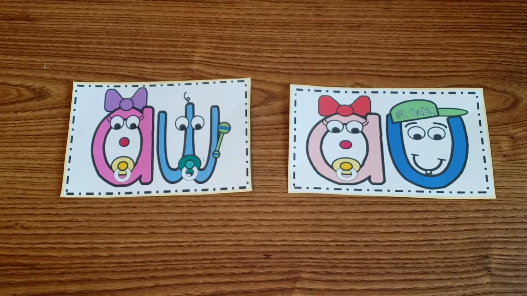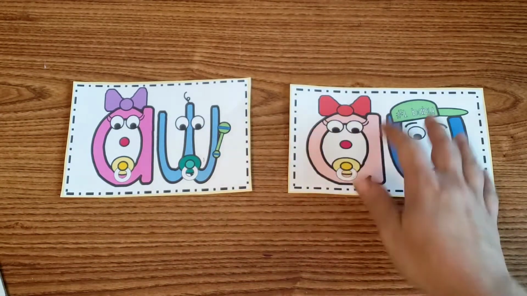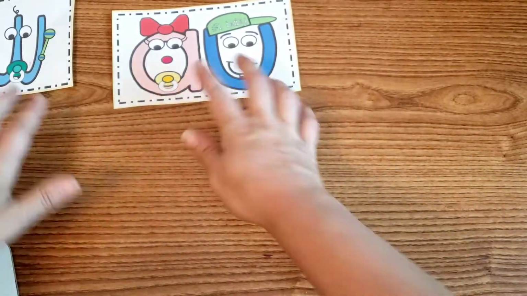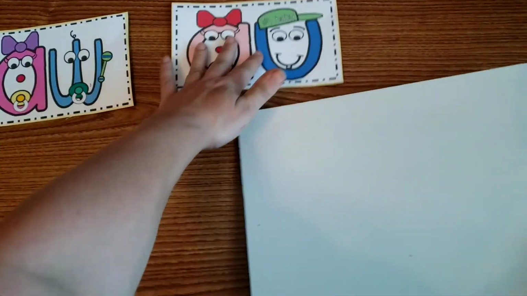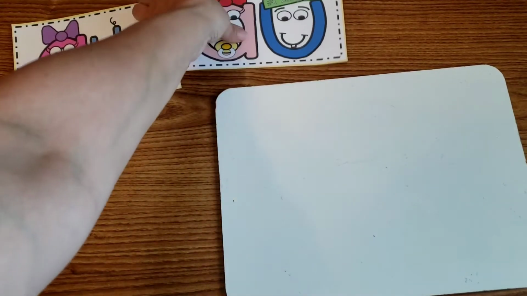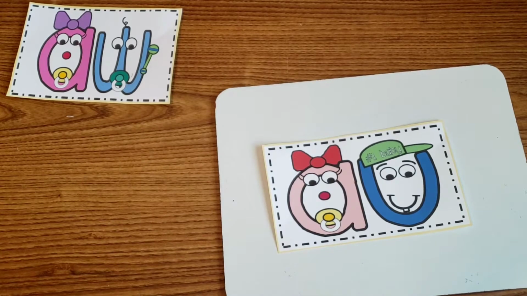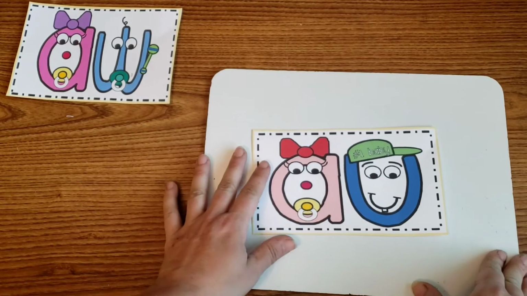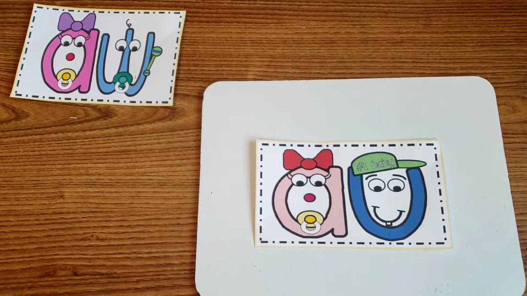Okay, so there are some rules for the AU and AW, of course, and then with every rule comes rule breakers. And we're going to talk about our spelling words. But AU is used mostly in the middle of a syllable, like sauce. We hear "aw" in the middle, right? Or author.